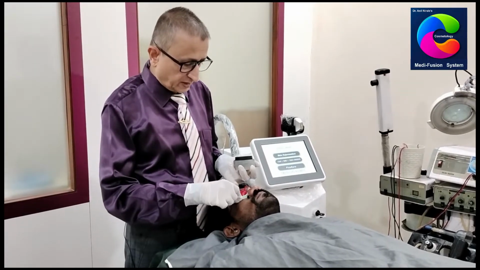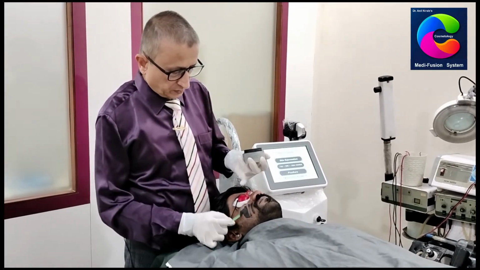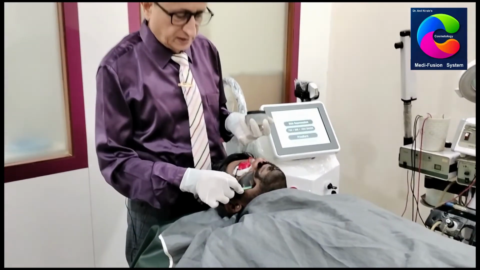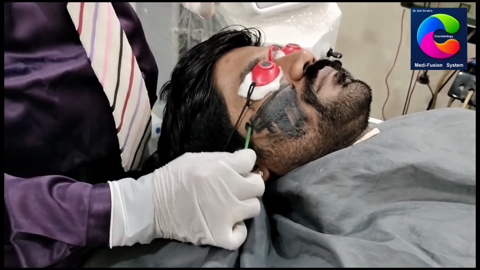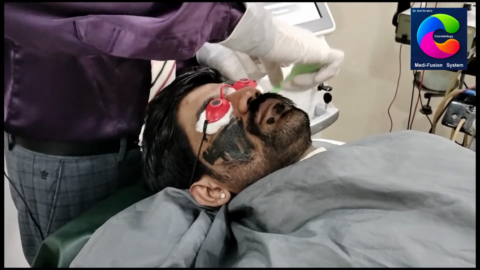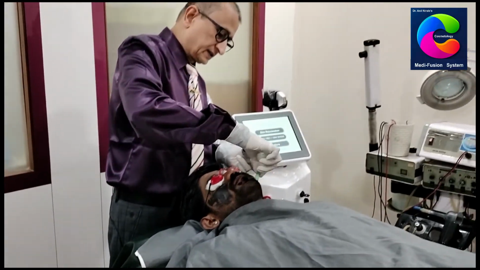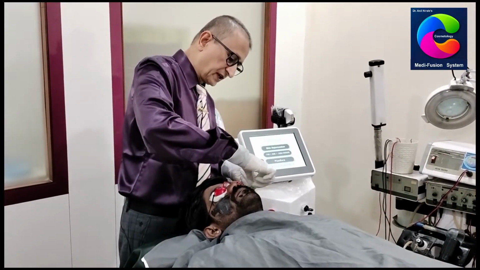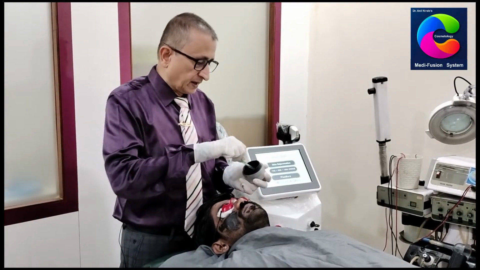The first thing is we will apply the carbon paste. Now here you should apply carbon paste fully, especially on those areas where you want maximum results. And whenever you are applying carbon paste, you have to see to it that all the depressed scars are filled with carbon paste. Otherwise, if you apply carbon paste very superficially, then there will be no advantage and results will not be seen.